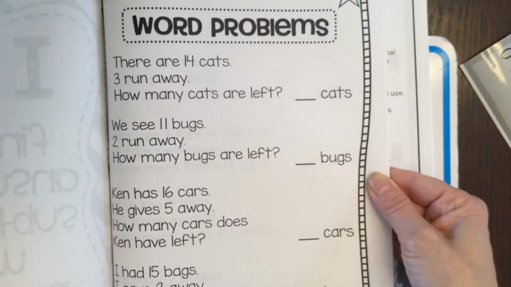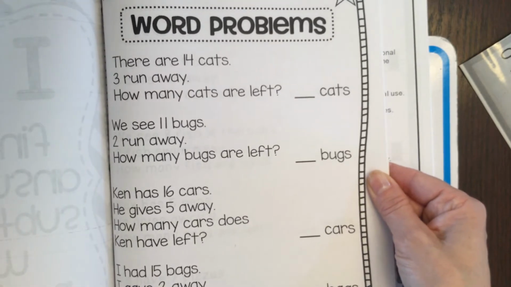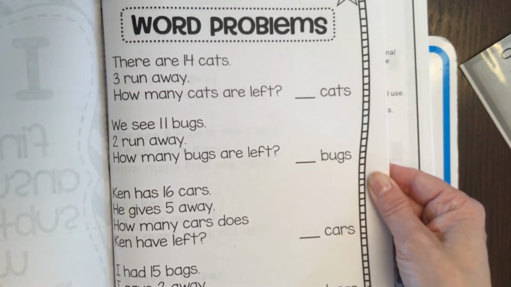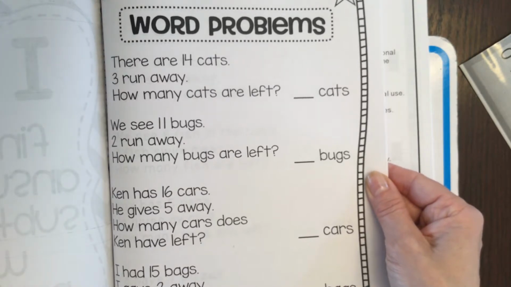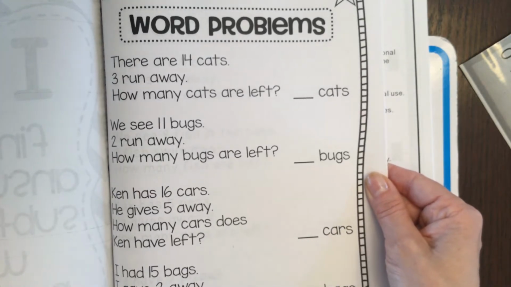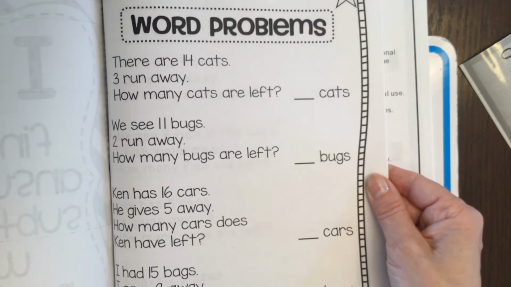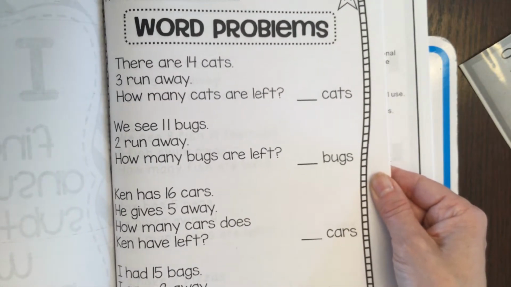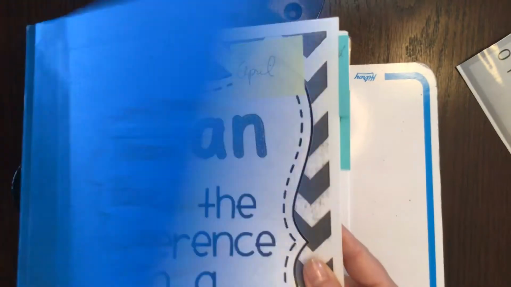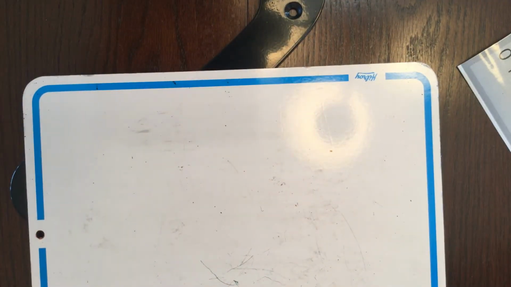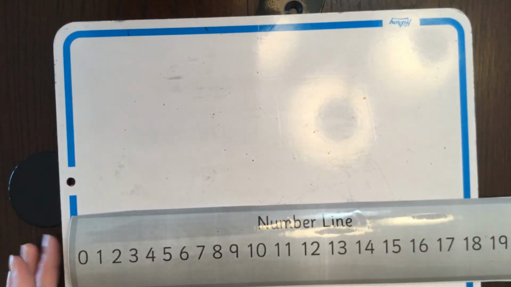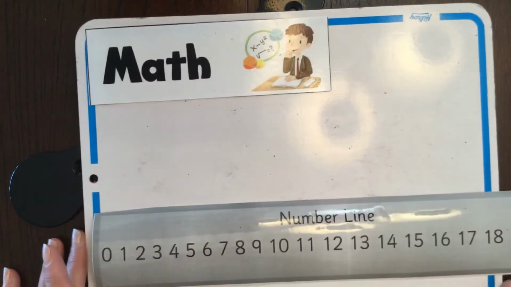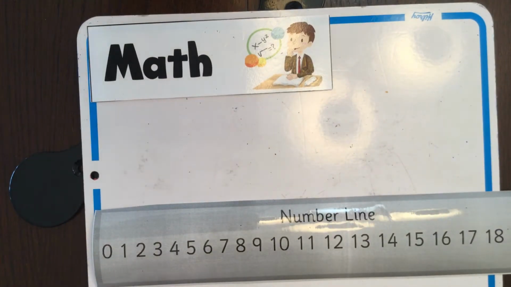Remember, you can always draw a quick picture. If it asks about cats or bugs or cars or bags, you can use circles for those. You don't have to draw very intricately 14 cats or 11 special bugs. You can if you want, but that'll take a lot more time than is necessary to solve the word problem. So for today's lesson, I'm going to get you to just listen to my word problems. I'm going to read some, and then we're going to use our number line maybe if we need to help us. And we're going to draw the question out so that we can figure out the answer.